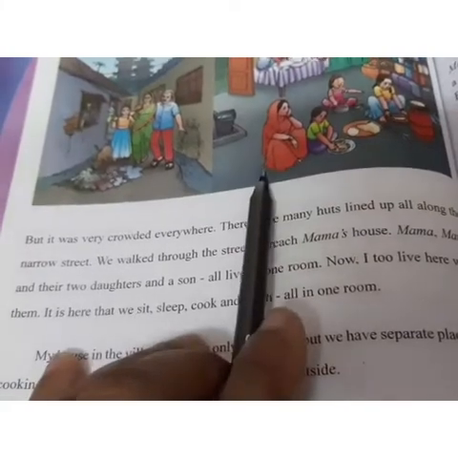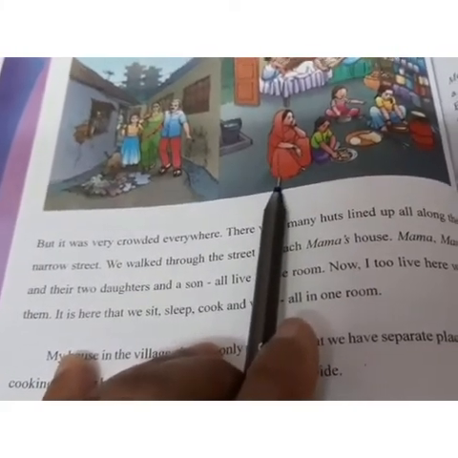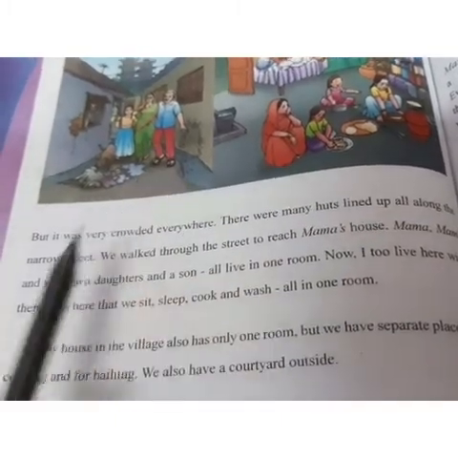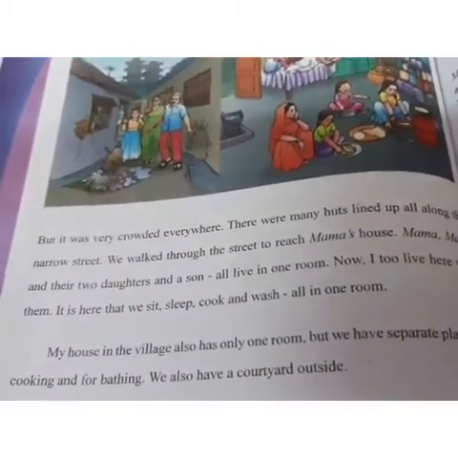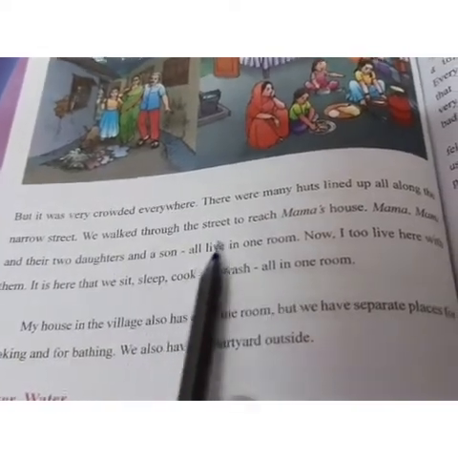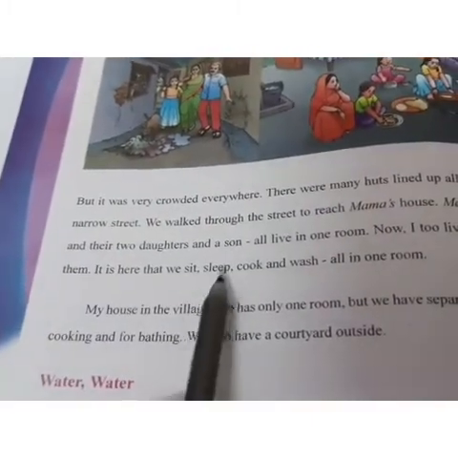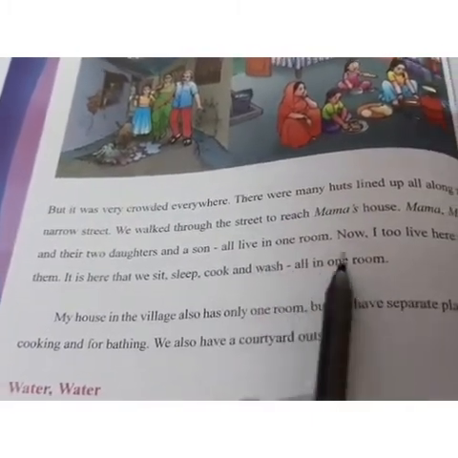This one room was made in sort of a hut. मतलब एक ही रूम का छोटा सा घर जो था, ऐसे बहुत सारे एक ही लाइन में एक नैरो पतली गली के अंदर ऐसे बहुत सारे घर बने हुए थे. We walked through the street to reach the mama's house. Mama, mommy, and their two daughters and a son all live in one room.